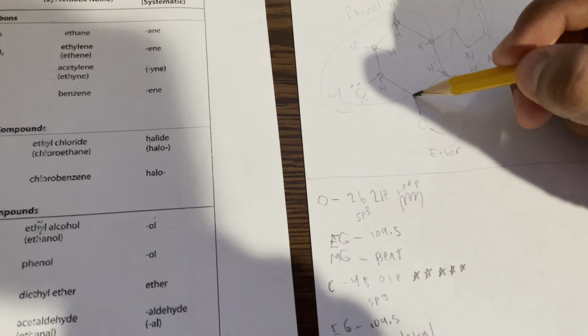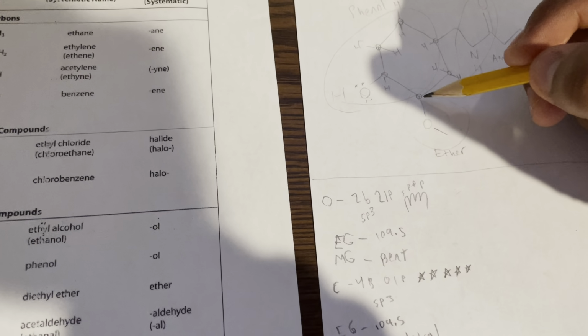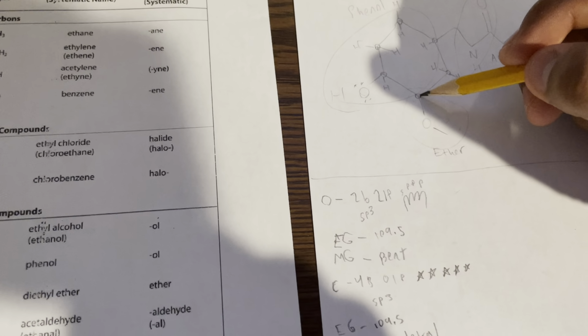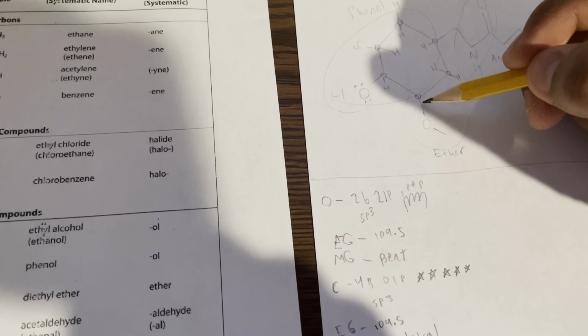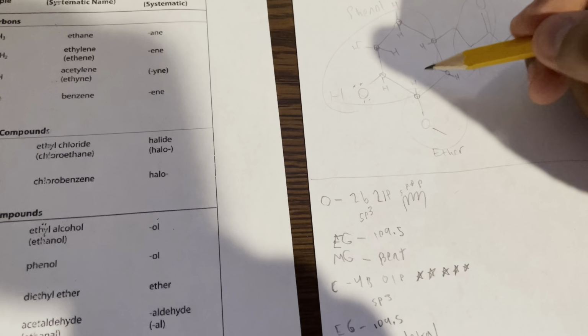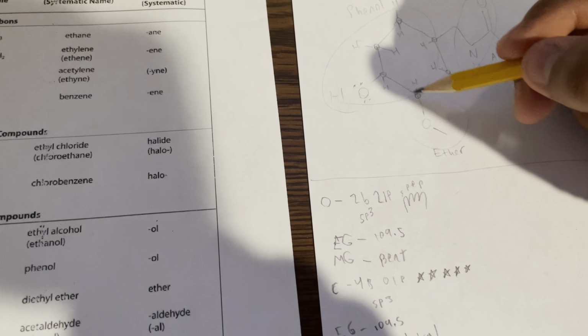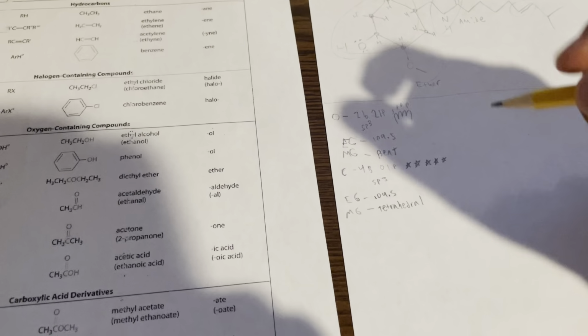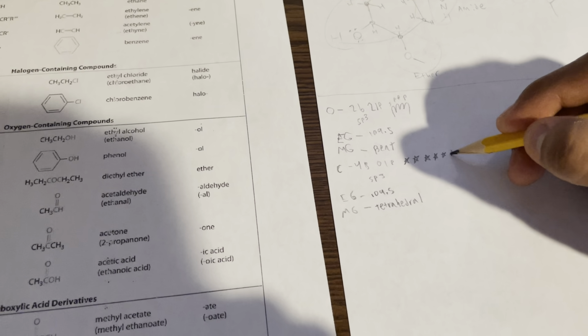Let's move on to this one over here. We have another carbon. This carbon is bonded to this carbon, this oxygen right here. It just needs another hydrogen, and we have 4 bonded atoms. All right, so since we have 4 bonded atoms and 0 lone pairs again, we're gonna get another star.